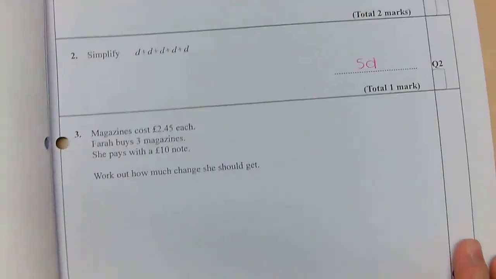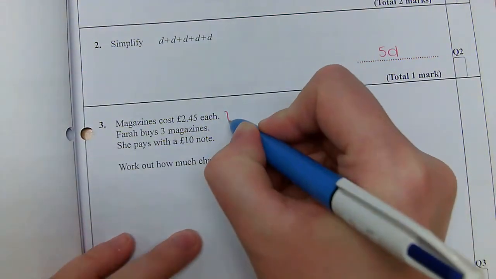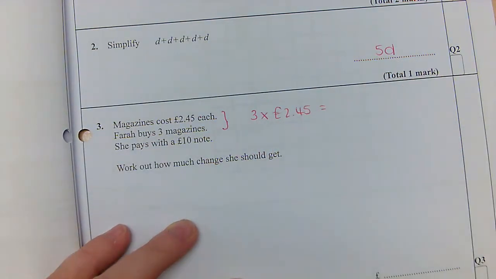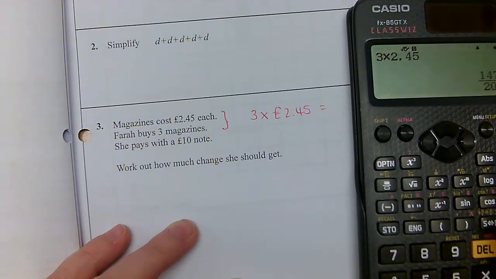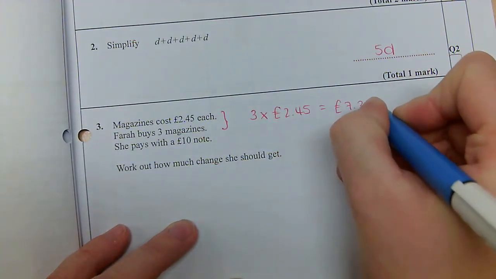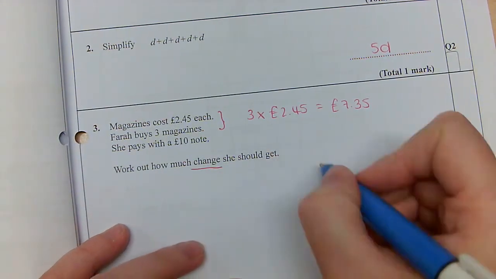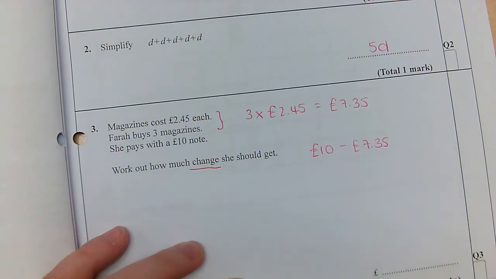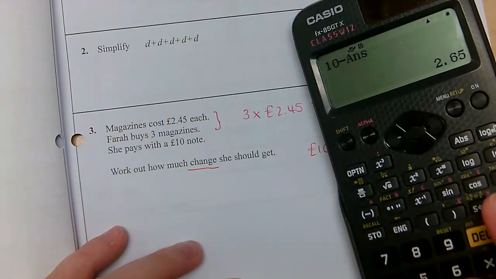Question 3. Magazines cost £2.45 each. Farah buys 3 magazines. So first of all, I'm going to use that information. 3 magazines at £2.45 each. Remember, I've got my calculator to make my life easier. So I'm going to type that in, and I can see that that's £7.35. Now it then says she pays with a £10 note. How much change should she get? So I'm going to take my £10 note, and I want to subtract the £7.35 that she spent. And I can see that my answer is £2.65.